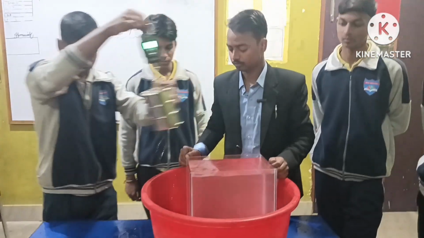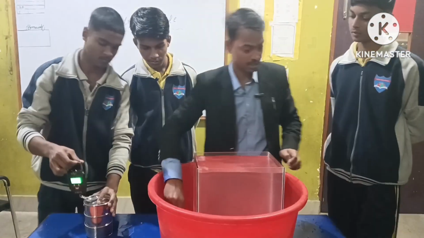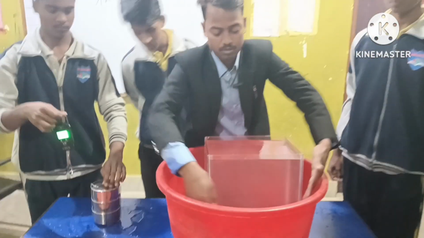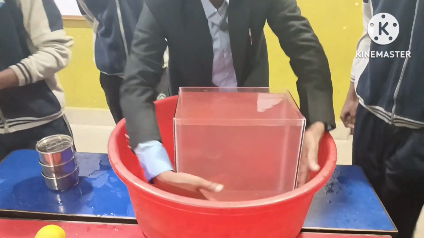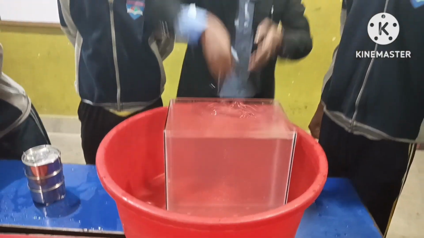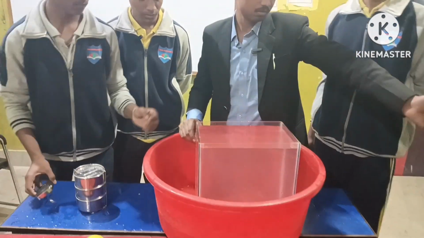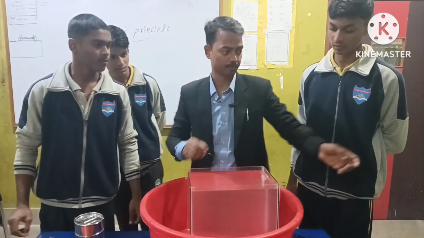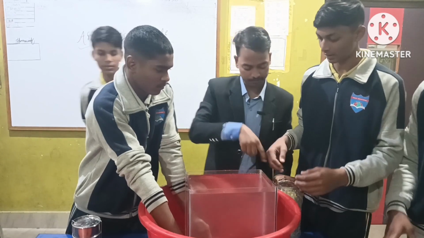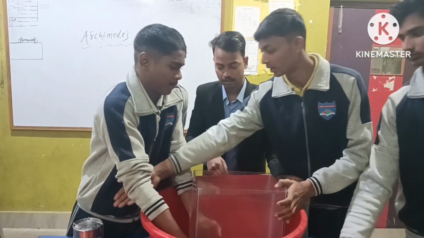We measure the weight of water displaced by this lunch box. Now there is some water inside the container. You measure the weight of this water. Now fill the water in the container.